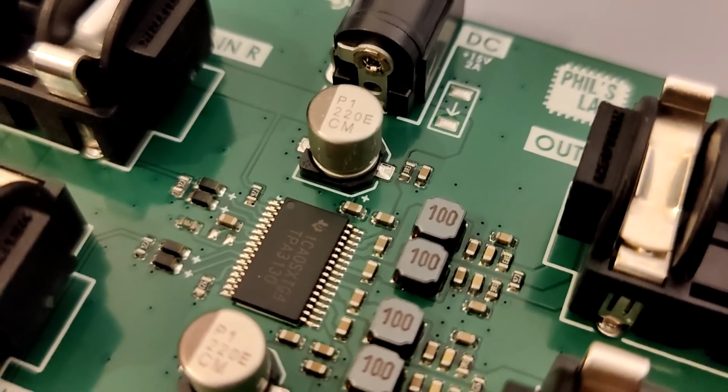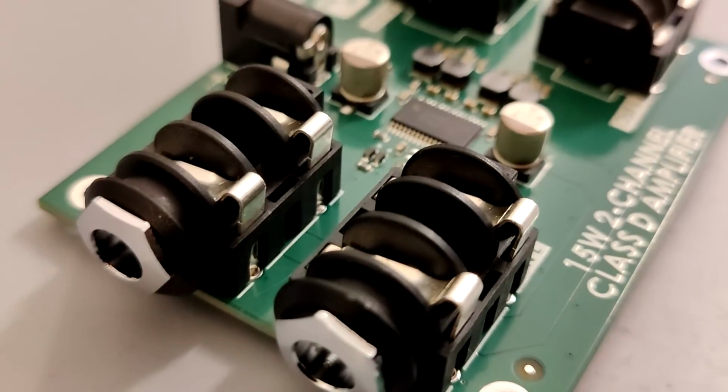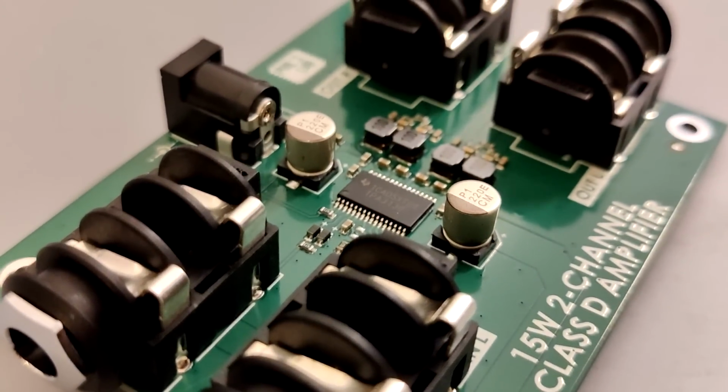We'll go through the basics of the schematic, PCB design, looking at the datasheet, and then also looking at some examples using this board, for example, for guitar applications.